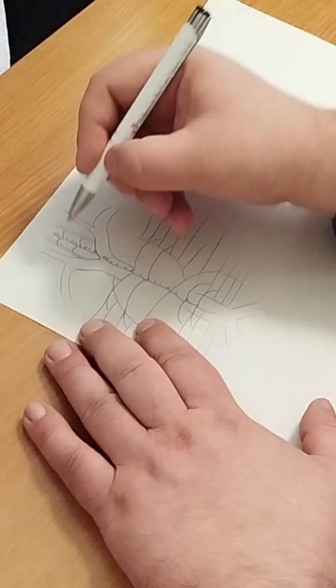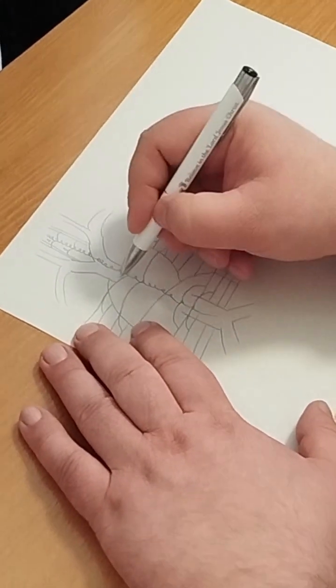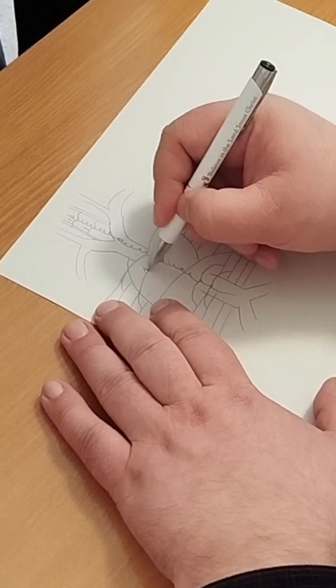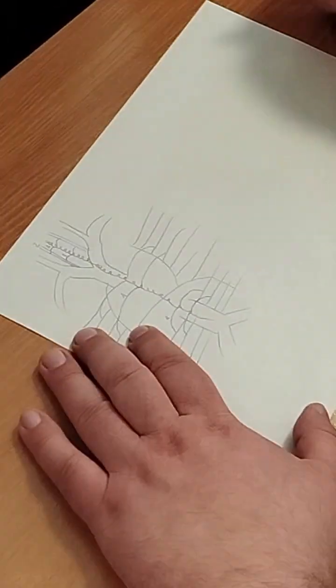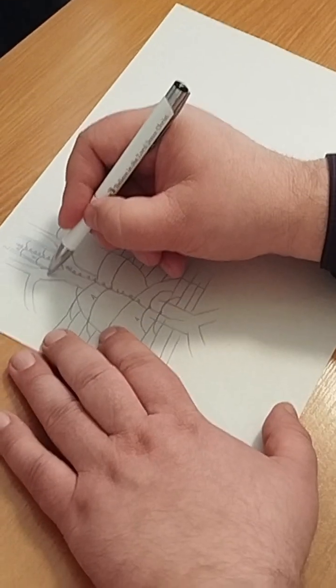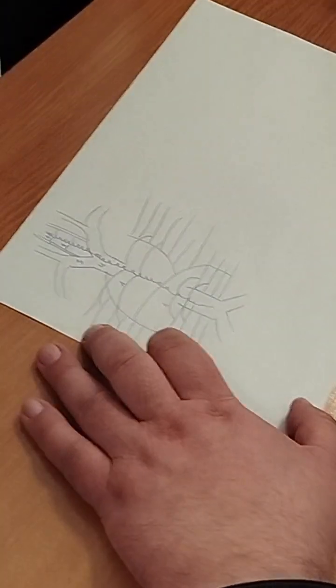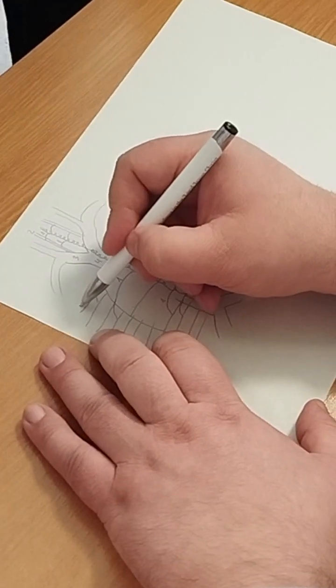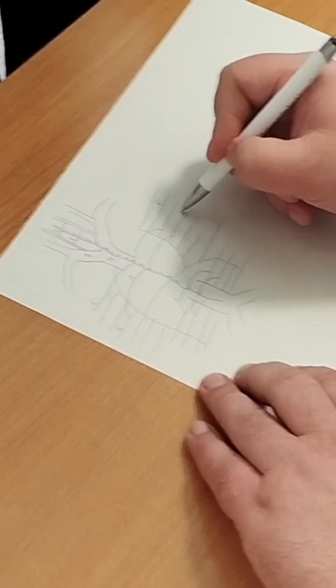Clear? We put labels. Number one, intervertebral veins everywhere. Vena intervertebralis. Clear? Number two, vena vertebralis. Number three, vena brachiocephalica. 4, superior vena cava. 5, posterior intercostal veins.